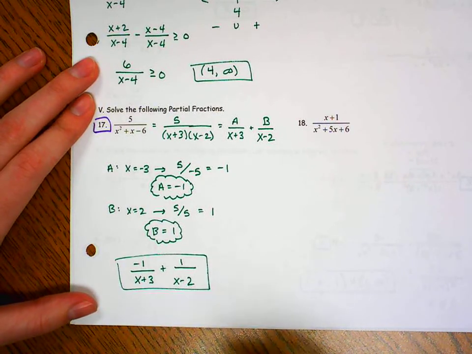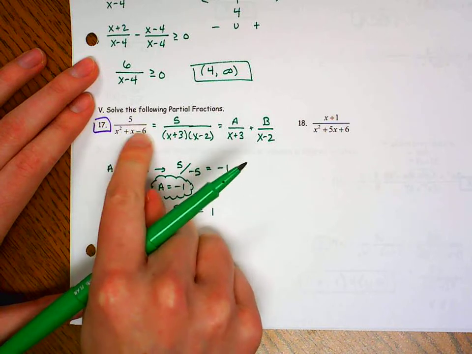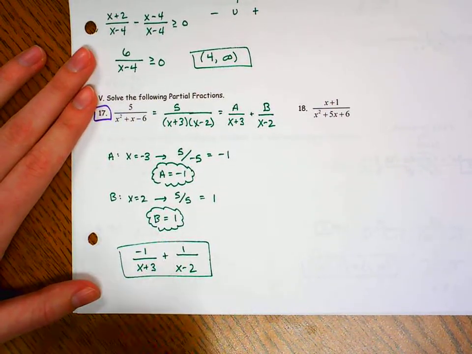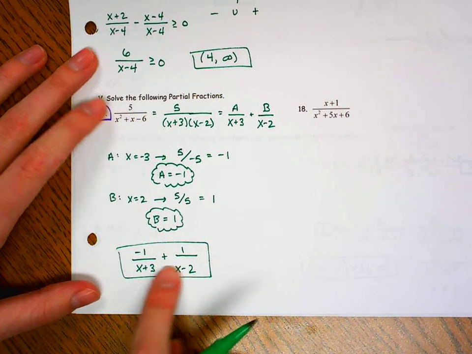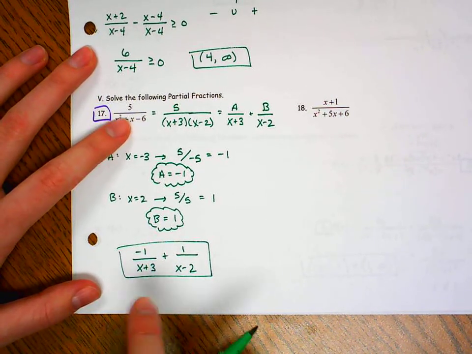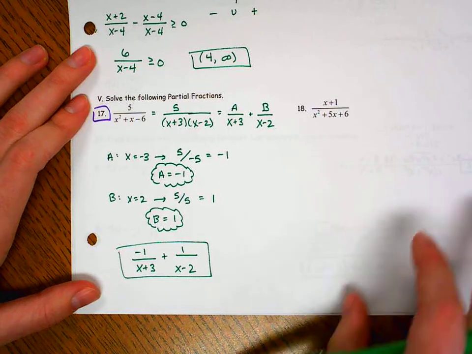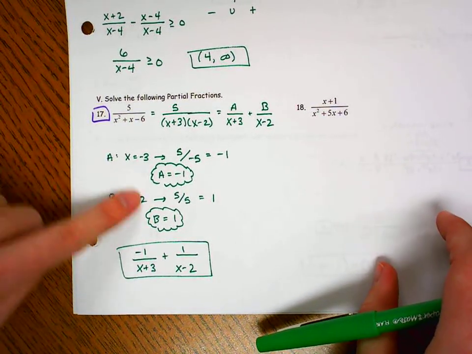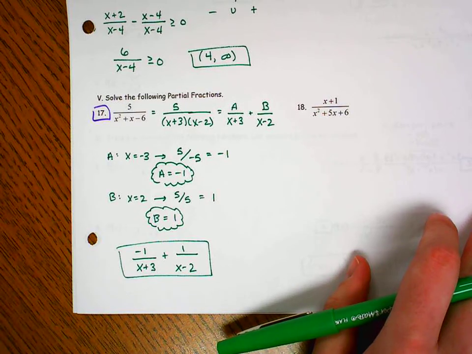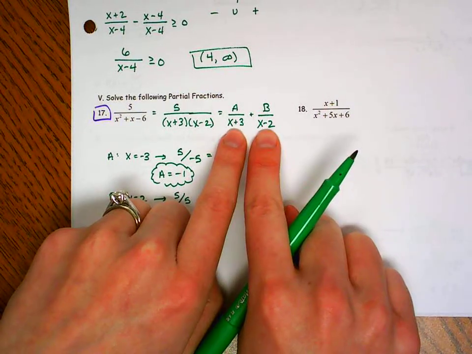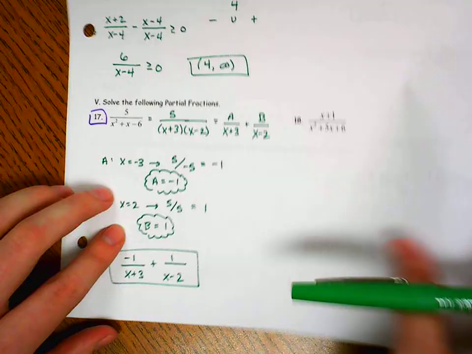So remember, the purpose of partial fractions is to take a fraction that's pretty complex and turn it into 2 simpler fractions. If you were to add these together, and if you were to create a common denominator, the sum would give you this. Okay, so remember, we just use the Heaviside method. It's the shortcut, and it only works when you have non-repeated linear factors. So these are not the same, they're non-repeated, and they're both linear.